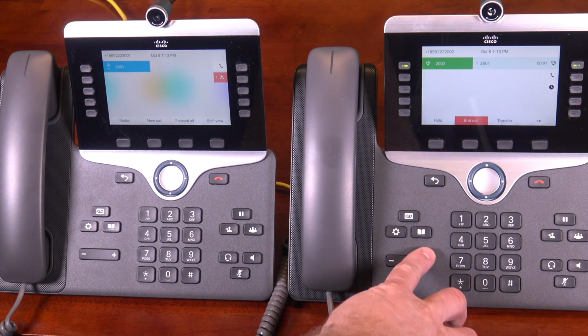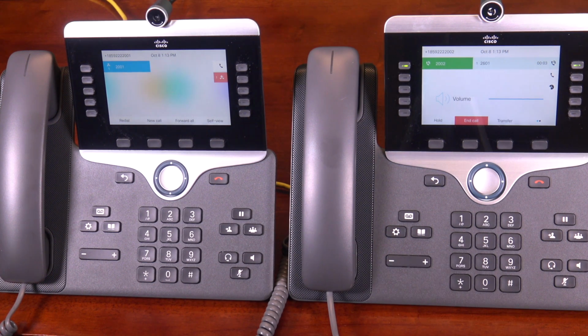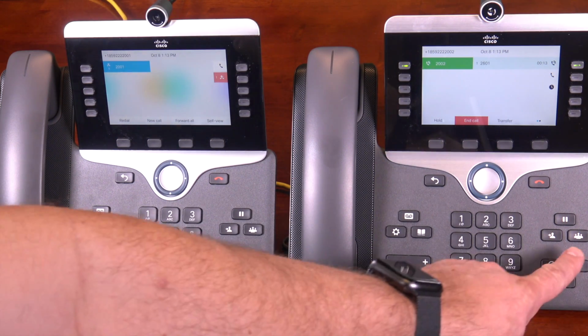Sorry. HQ Phone 1 is unavailable. Record your message at the tone. When you are finished, hang up or press pound for more options. This is a test message.